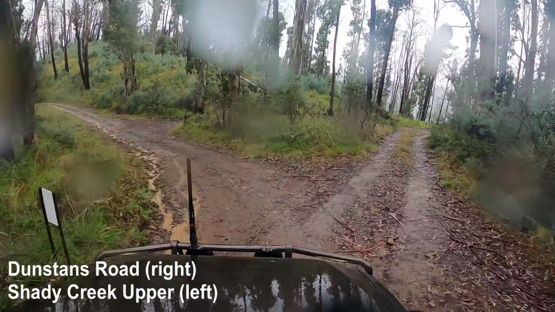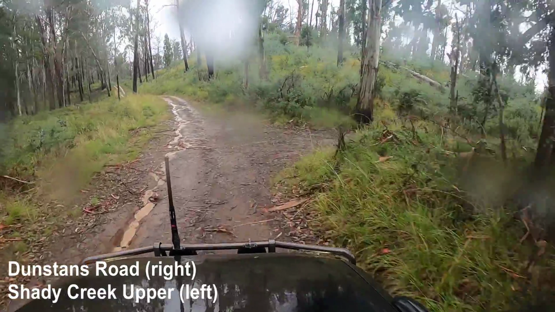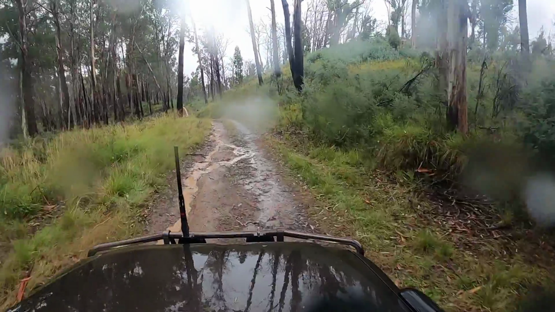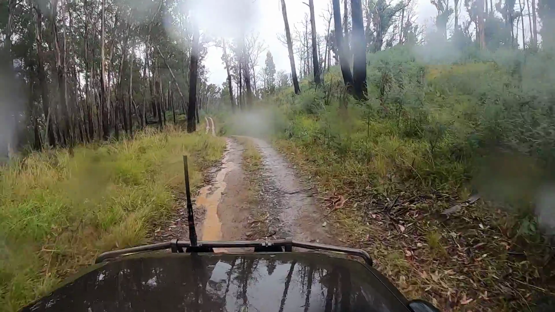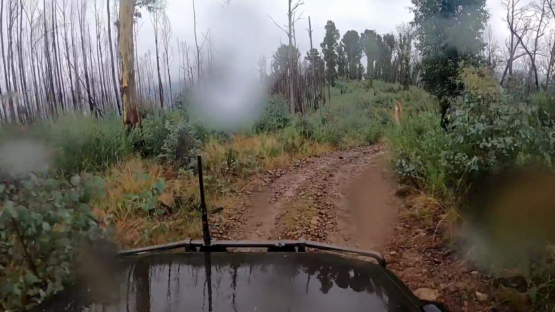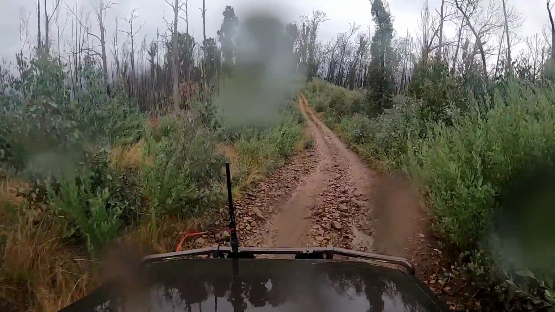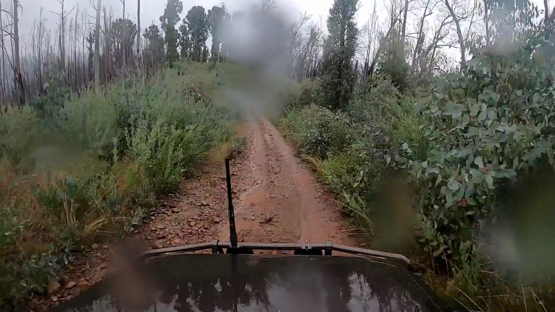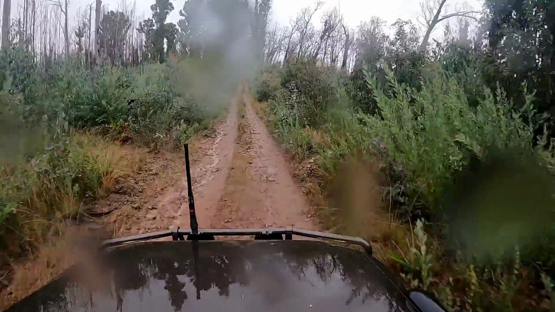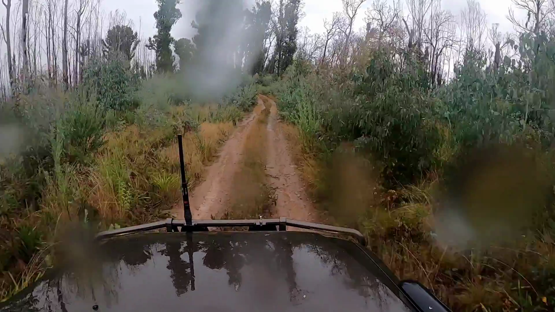So yeah, Dunstan's Road on the right and Shady Creek Upper on the left. So clearly we're veering left to continue on this. Dunstan's Road will take you down to Gibson's Hut and Shady Creek Lower track. For us this was the more direct route, so we continued on Shady Creek Upper, with another hill to get over.